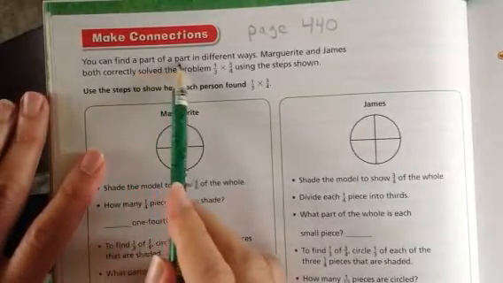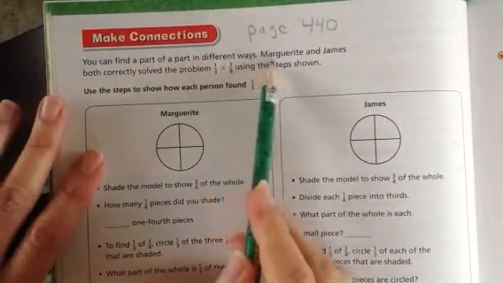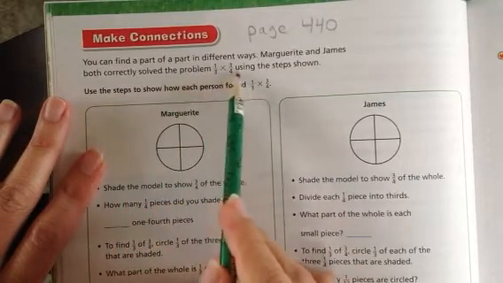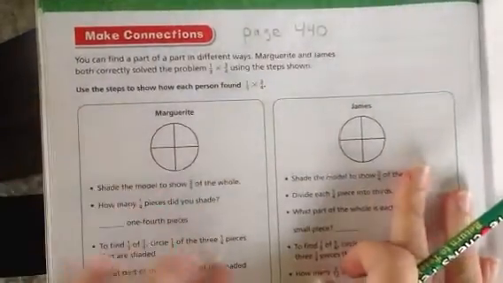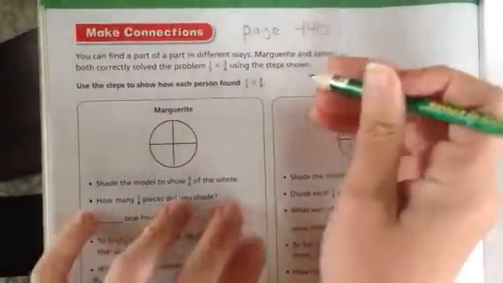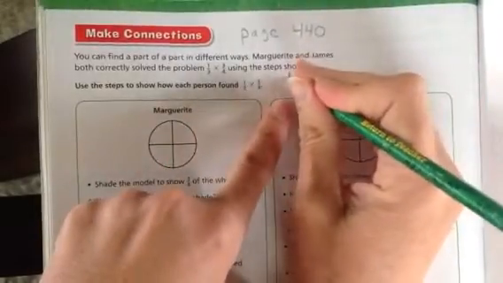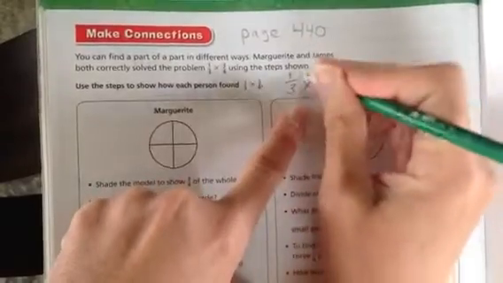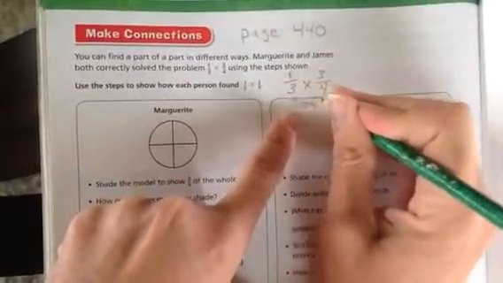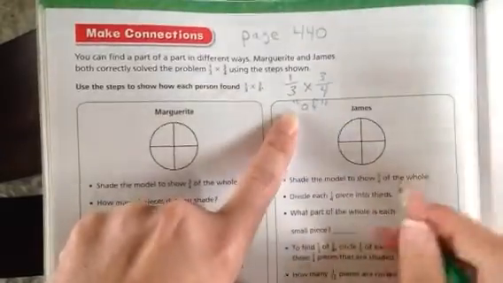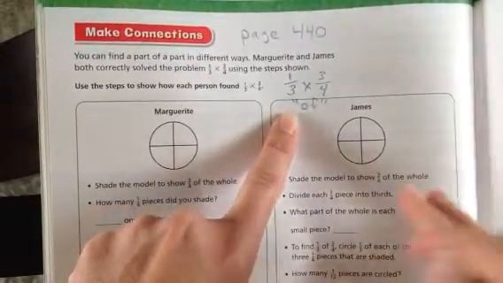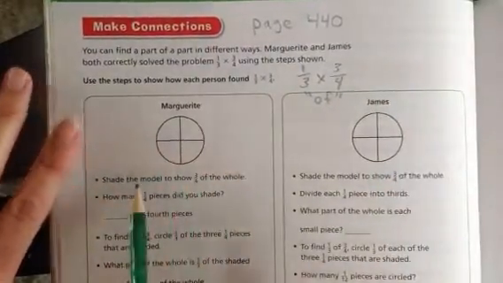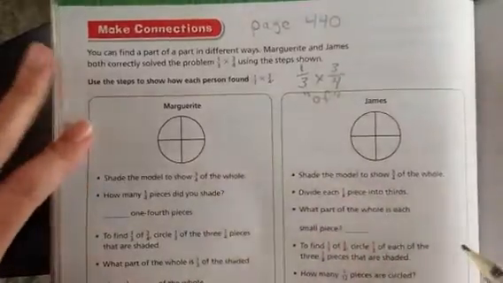So you can find a part of a part in different ways. Marguerite and James both correctly solve the problem 1/3 times 3/4 using the steps shown. So we're going to show how, we'll start with Marguerite. So again, 1/3 times 3/4 is the same as taking 1/3 of 3/4. We're taking 1/3 of 3/4. So Marguerite drew a model with 4 parts.